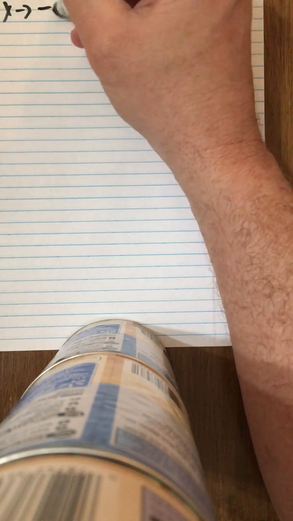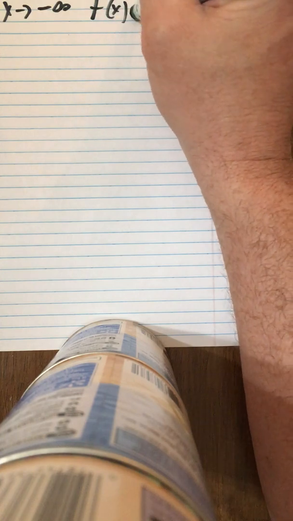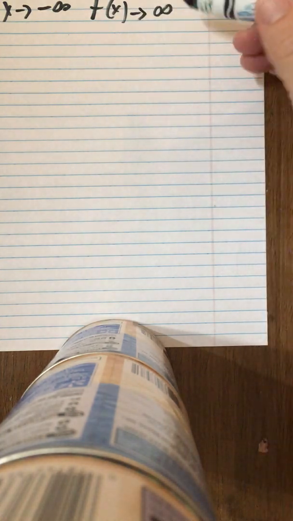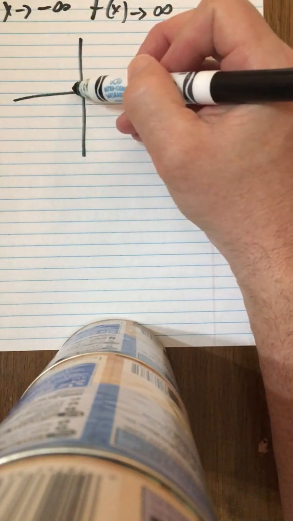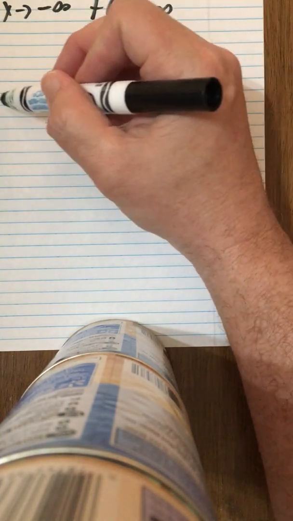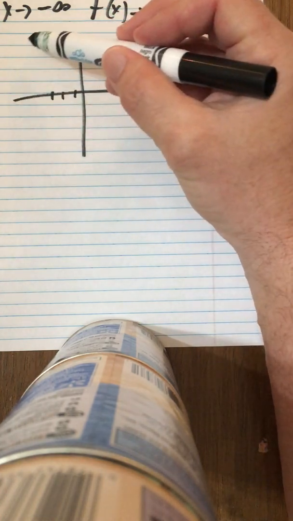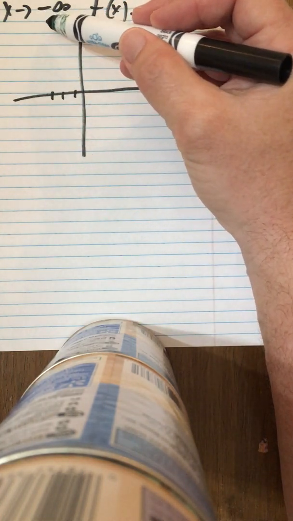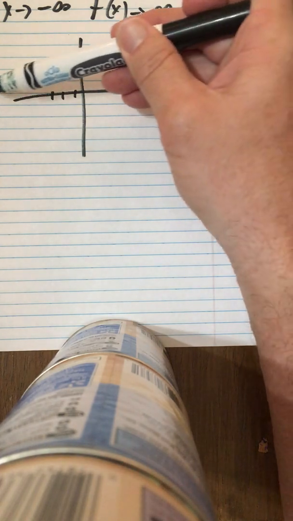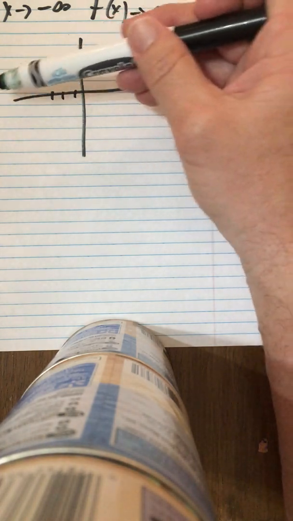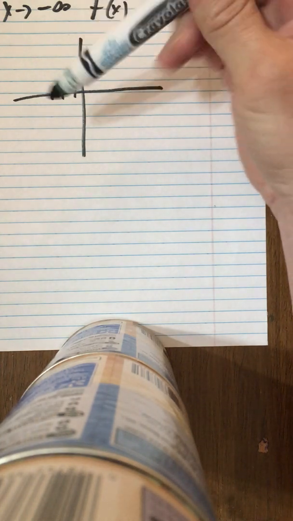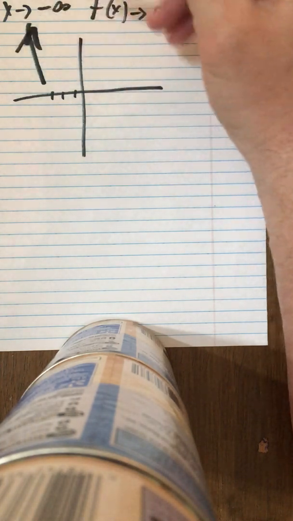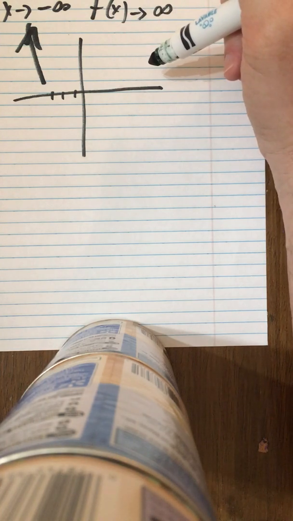If they tell you x goes to negative infinity as f of x goes to infinity, what that is telling you is that as x gets really small, remember that's -1, -2, -3, negative infinity, this notation, x goes to negative infinity, is just simply saying on the left side, the picture on the left side, this says the graph gets big. That's just a fancy way of saying the graph goes up on that side.